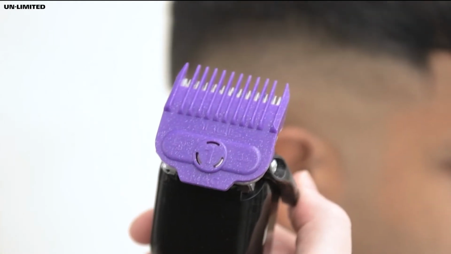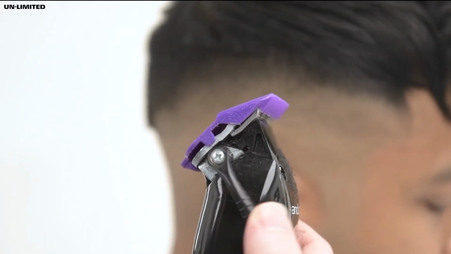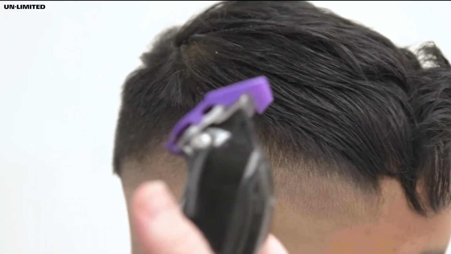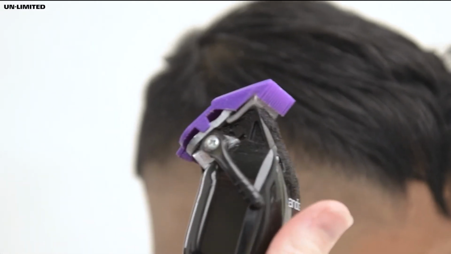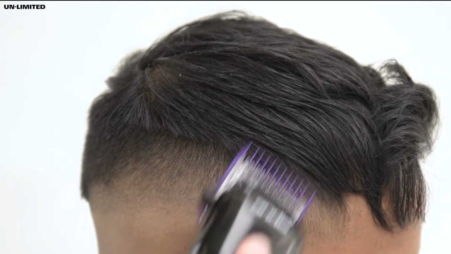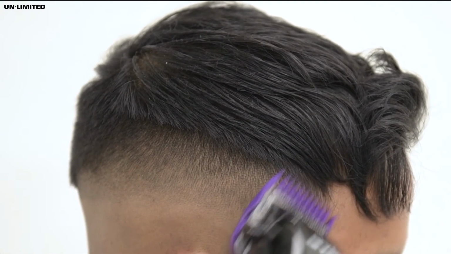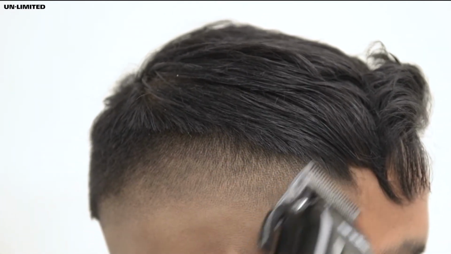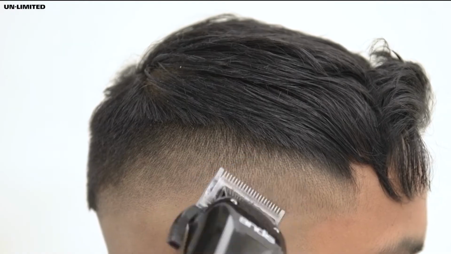Moving on now, I'm going to use the number 1 guard with the lever fully open, and that's going to sit just under the 1.5 that we previously put in. Then I'm going to close the lever and focus on getting the colour spread as even as possible. Once I'm happy with how the number 1 is looking, I'm going to remove the guard once again and balance out the dark areas throughout the fade.